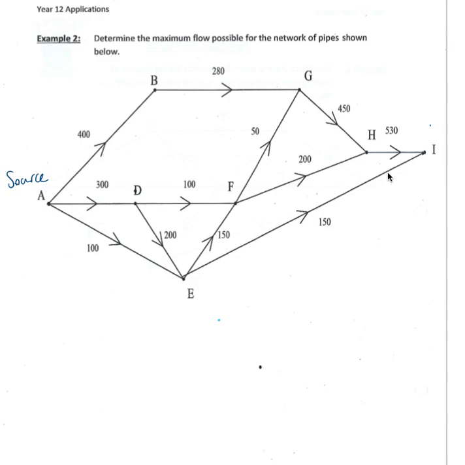Where's our sink? Well, the sink is where everything is flowing to, i.e. the sink. So we can see all the arrows seem to be going into I. Therefore, I is our sink. Our next step is to find our maximum flow using our systematic approach.